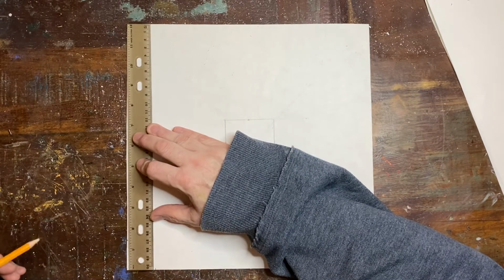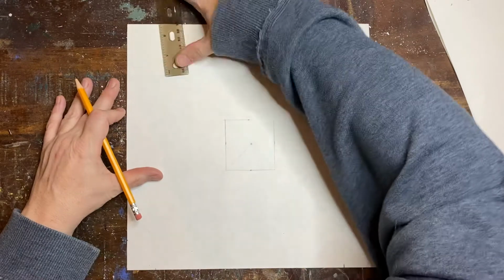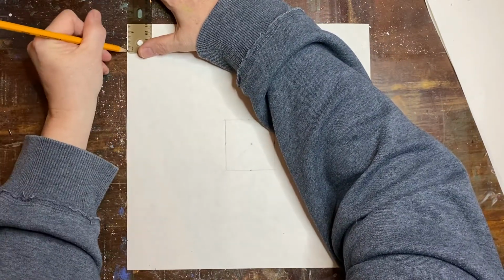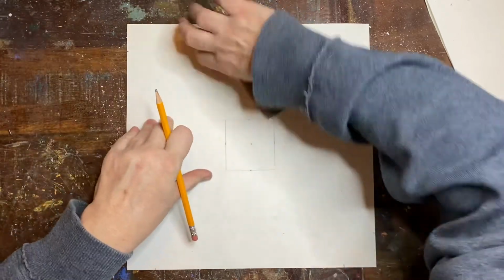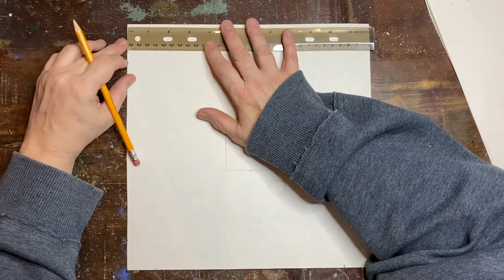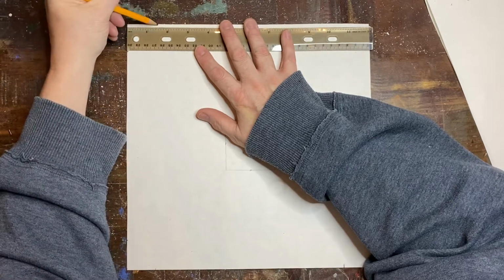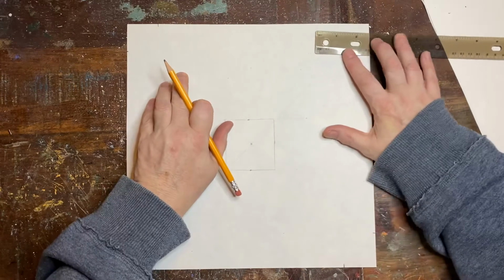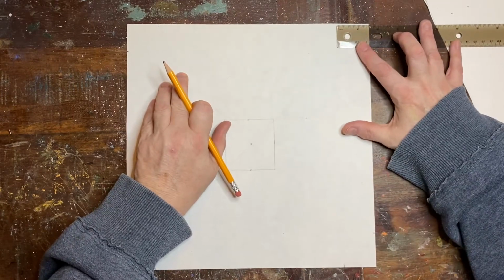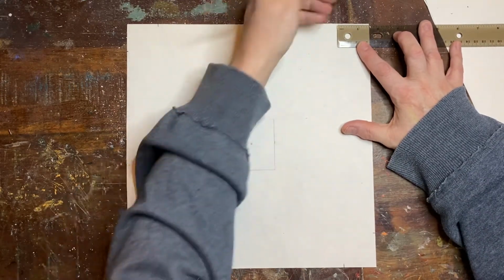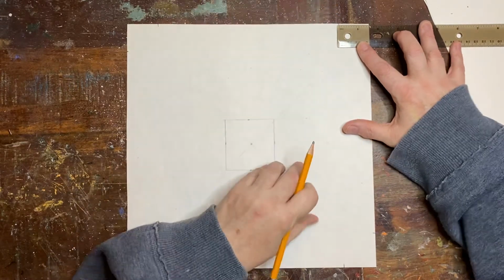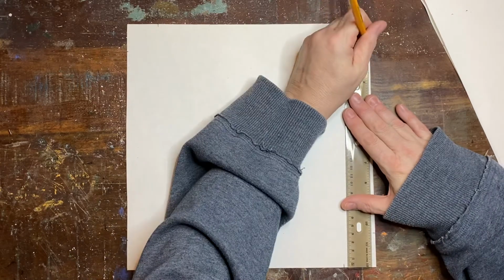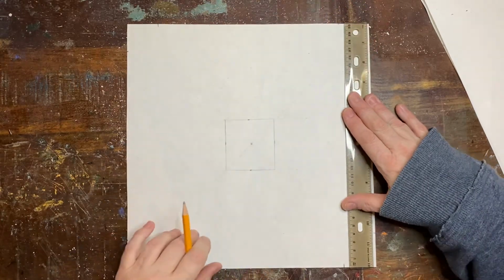1.5 inches away. Up in this corner, we're going to be accurate and make a little mark at 1.5, and another mark at 1.5, and we only have one corner left to go, and we are going to mark that at 1.5, and this last side at 1.5.